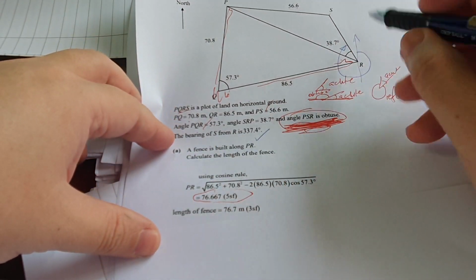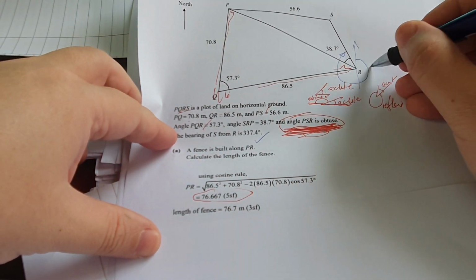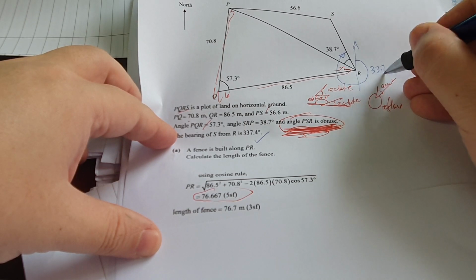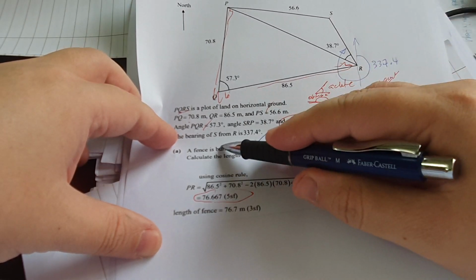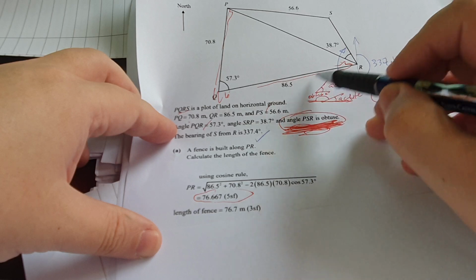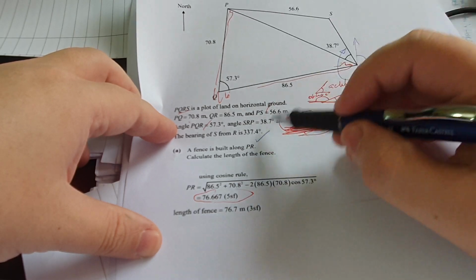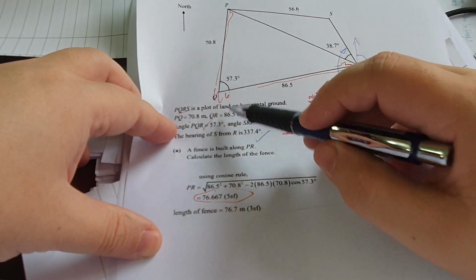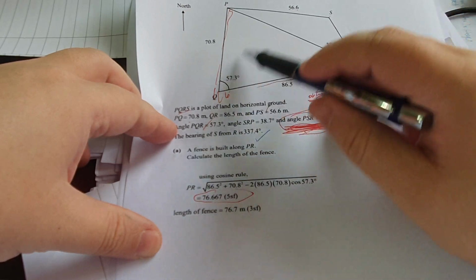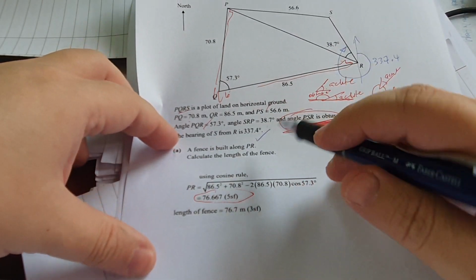They already tell you it's 337.4, so you just label it 337.4. There must be a reason why they give you this. Then you check the rest. This one is 38.7, this one is 57.3, and the rest are all given.